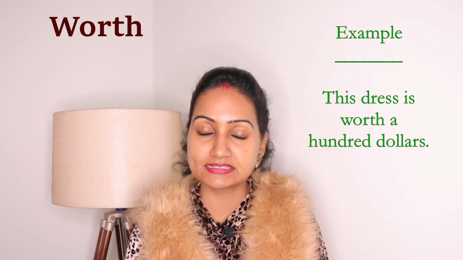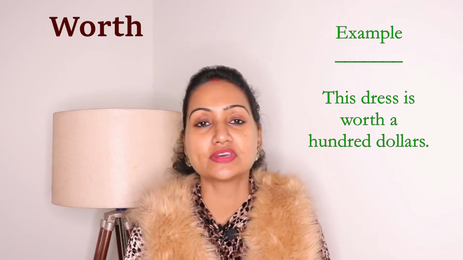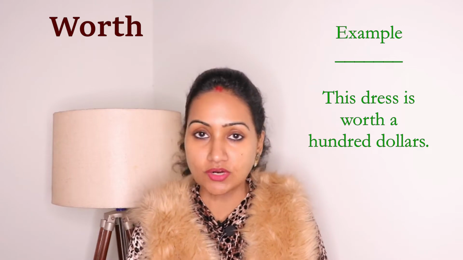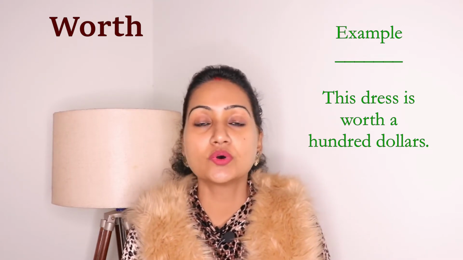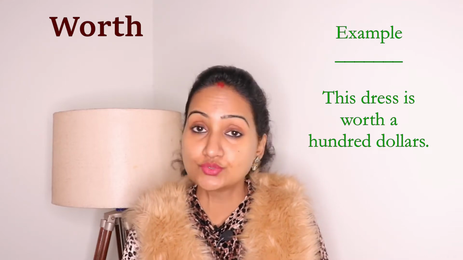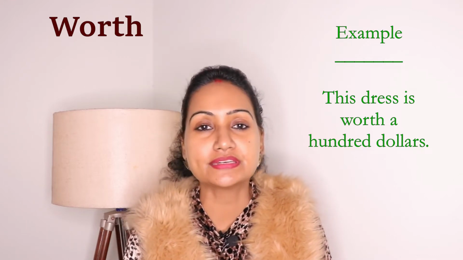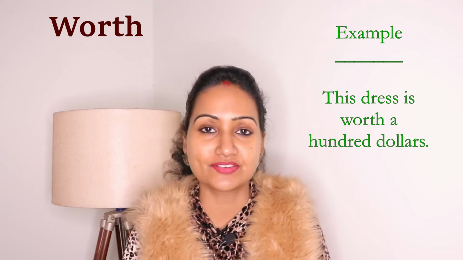So this dress, this is the subject, is to be verb. This dress is worth $100. After worth, the price of the dress. Okay. So this dress is worth $100. So this way you will frame a sentence using worth, and here in this sentence, the meaning of worth is value in money. Let's look at another example.